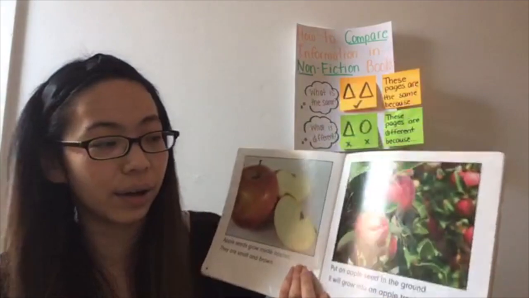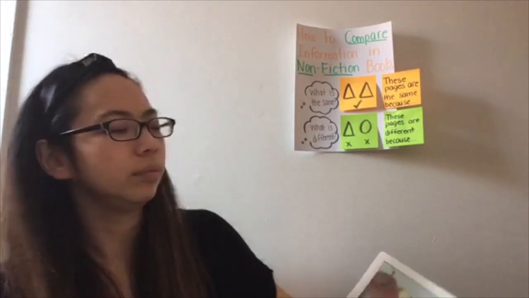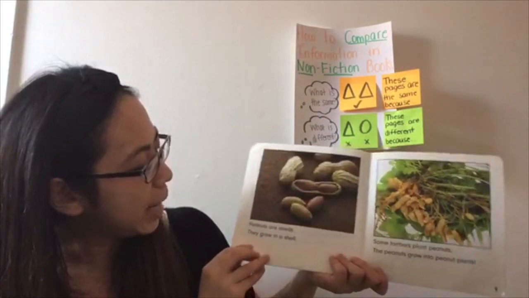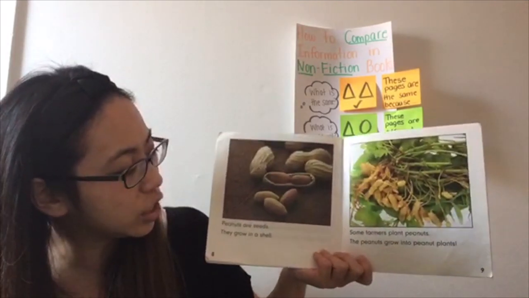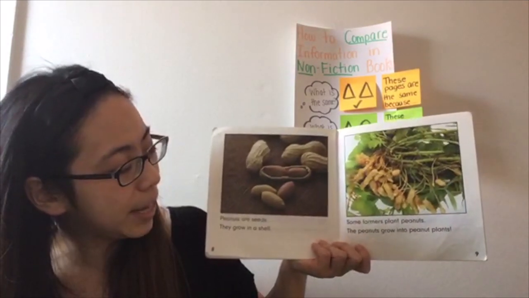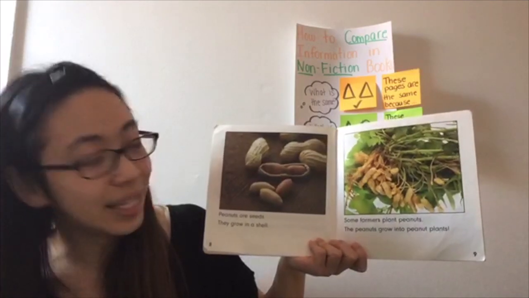Okay, I'm going to continue reading. Peanuts are seeds. They grow in a shell. Some farmers plant peanuts. The peanuts grow into peanut plants.